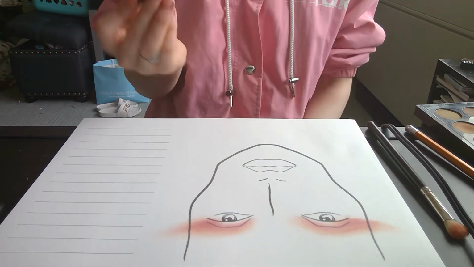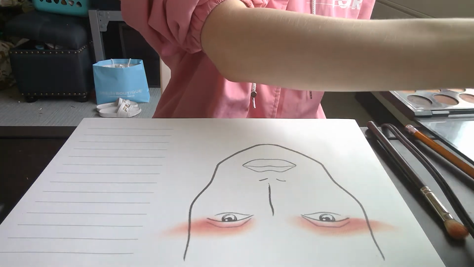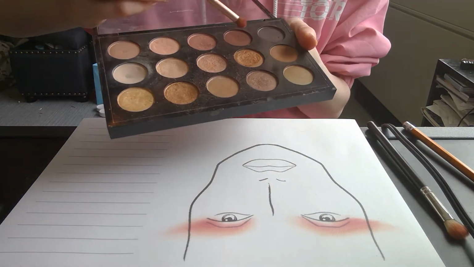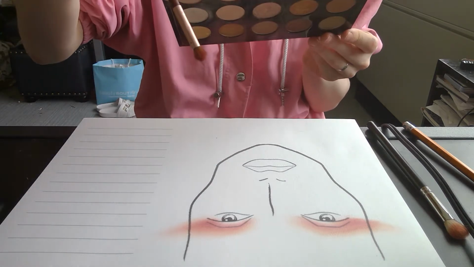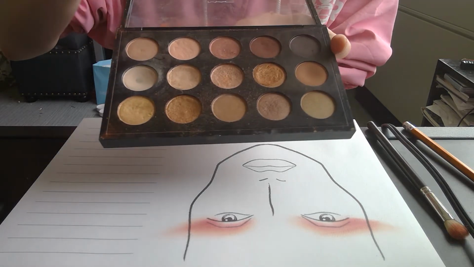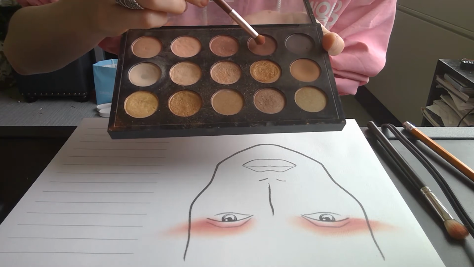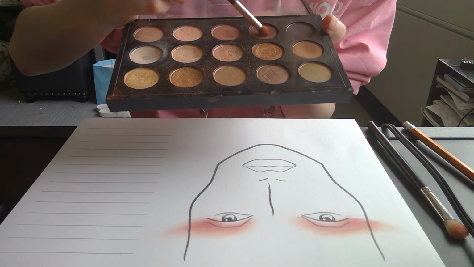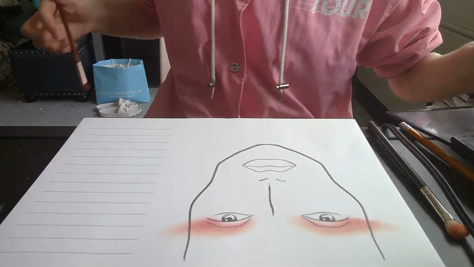So I'm actually going to keep this red on because it's really going to go well with this palette here that I have. This is one of my MAC palettes. We're actually going to go into this color right here. This one is Dark Brew. So we're going to go into this one. It's a really nice warm tone palette, as you see. And this is one of the darker ones before the Dance in the Dark. So we're just going to go right into that one.